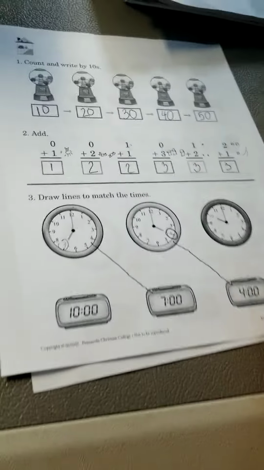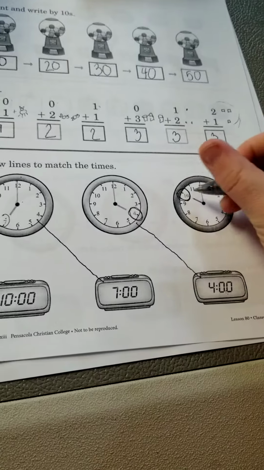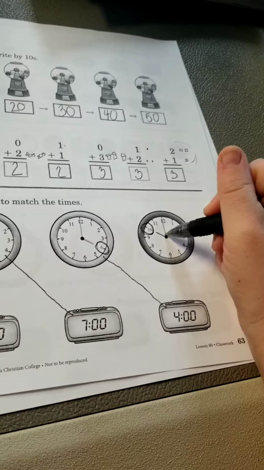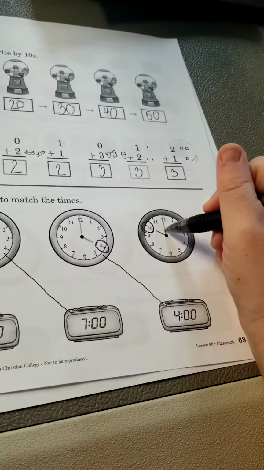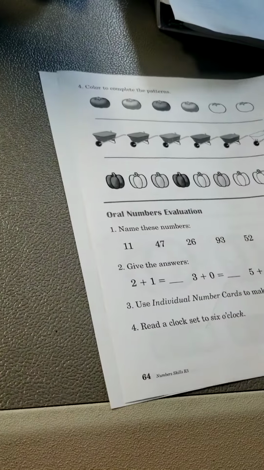Very nice. All right, last but not least, we have this hour hand pointing to the, what is this? 10. The 10 in the hour hand. And then this, if it's straight up, it means o'clock. So 10 o'clock. It matches with this one. So you're going to draw your line all the way. There we go. Now, go ahead and turn it to the back over here.